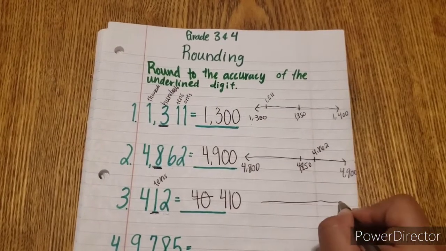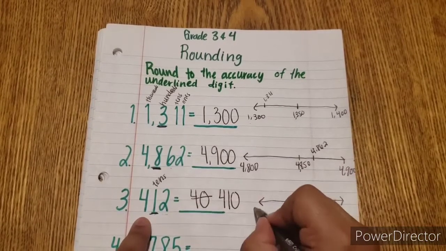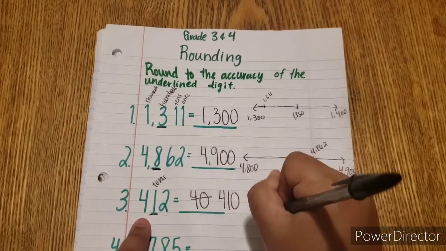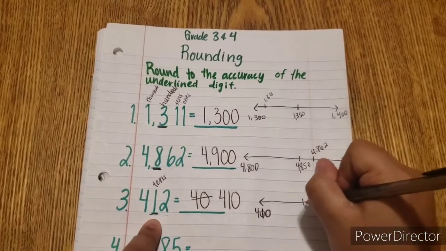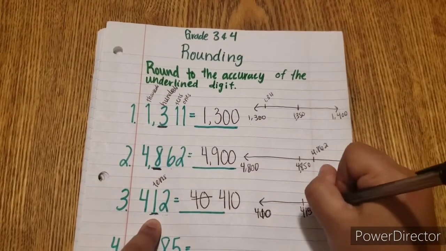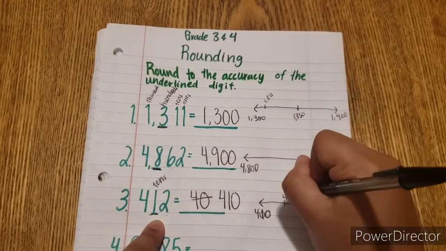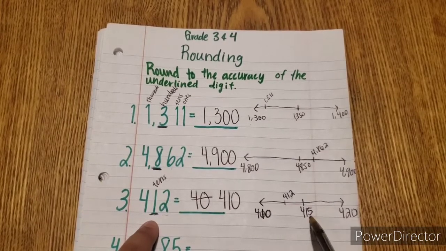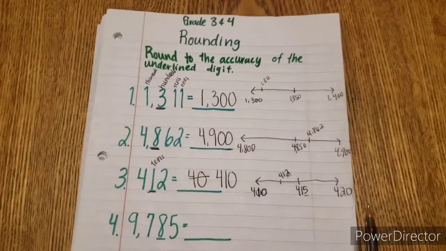So let me show you on the number line. Since it's tens, it's either going to be 410 or 420. And the middle is 415. So this would be 412. It would be right here, 412. That means since this number is less than 5, it would go to 410. So let's look at the next one.